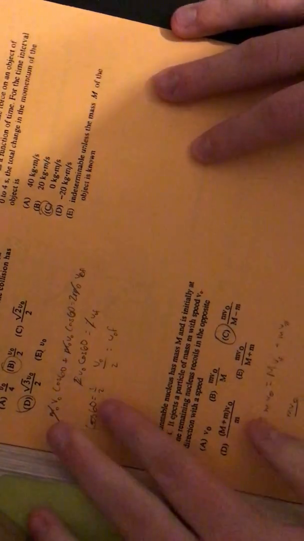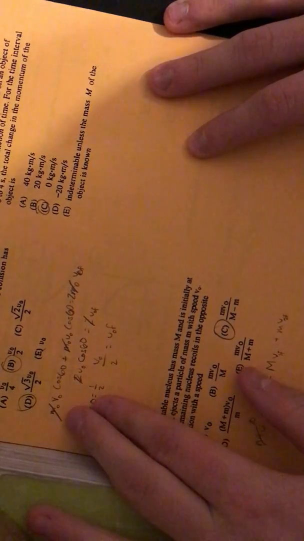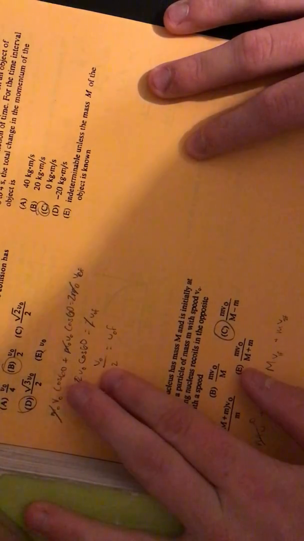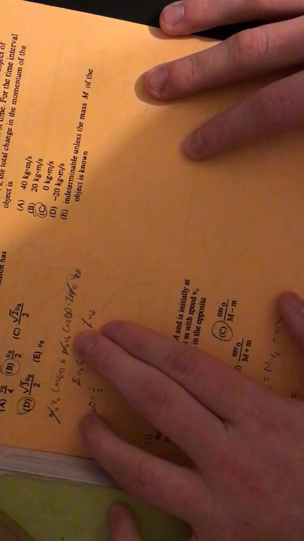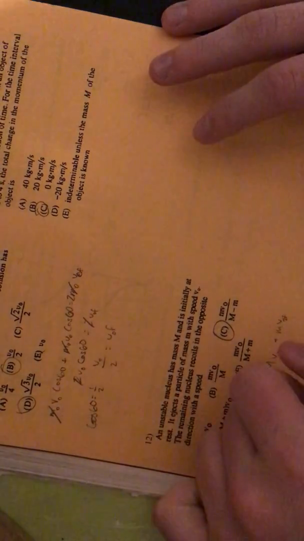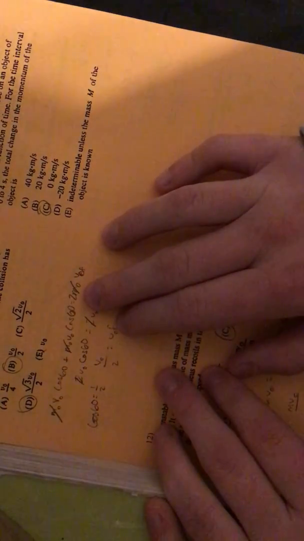Alright. Number 11. Alright. So m naught v naught cosine of 60 plus m naught v naught cosine of 60. So you just add them together. Same velocity equals 2 m naught v naught final.